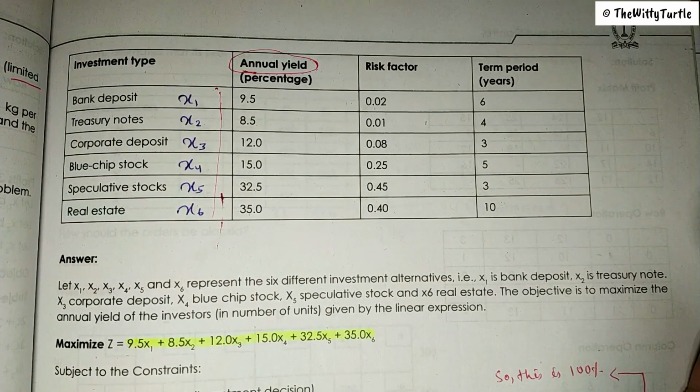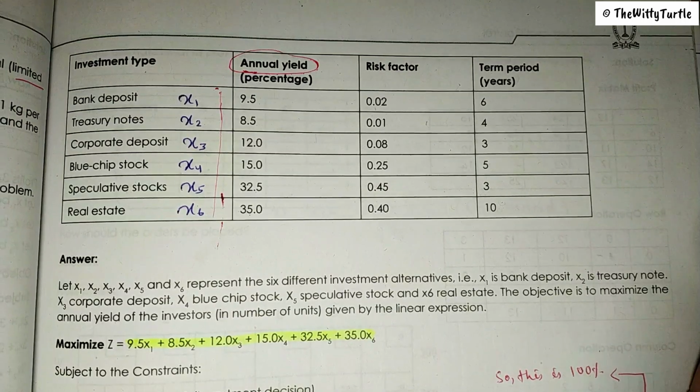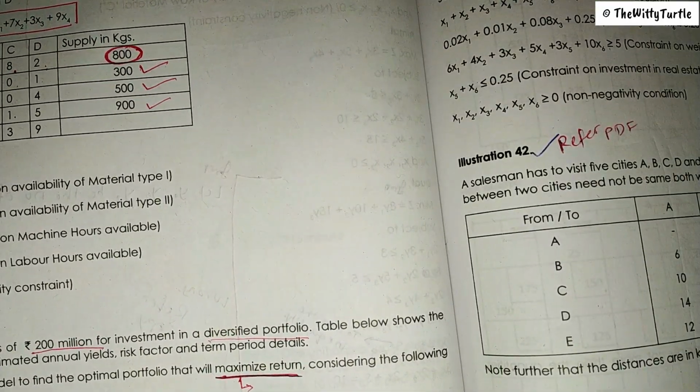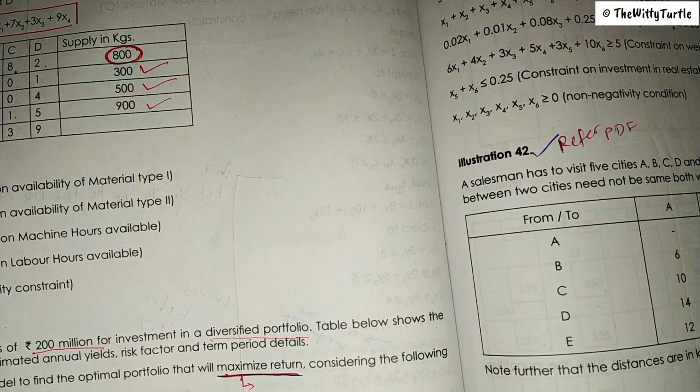Then coming to the constraint functions. So in the constraint function, what is it saying? The first constraint here will be, see, it says that all the funds available may be invested, right?